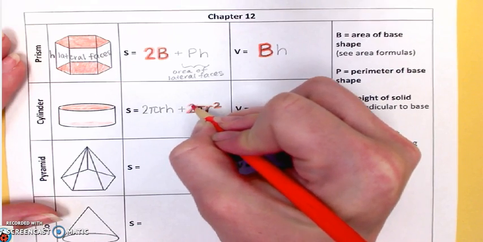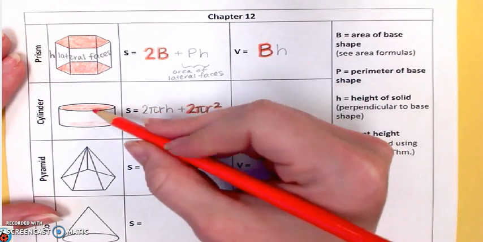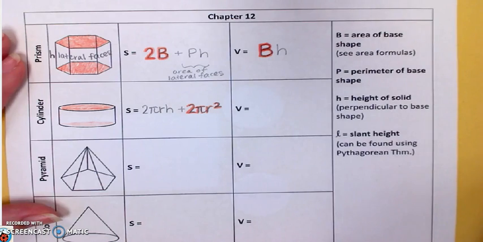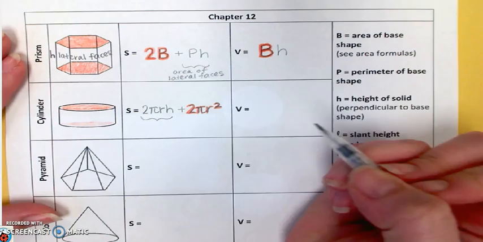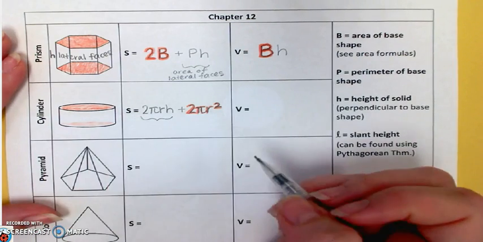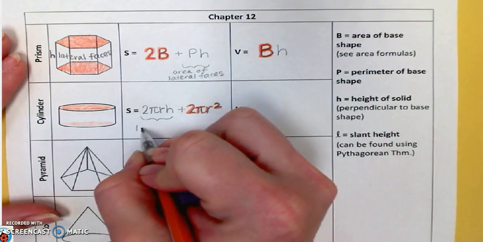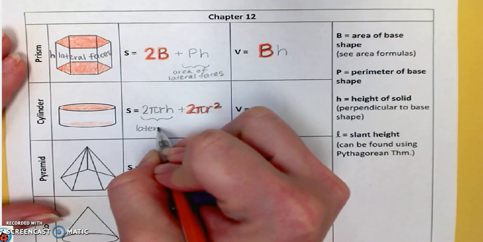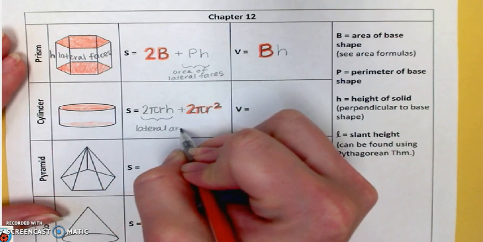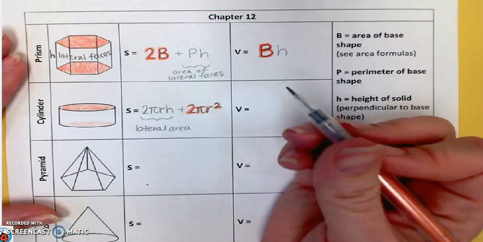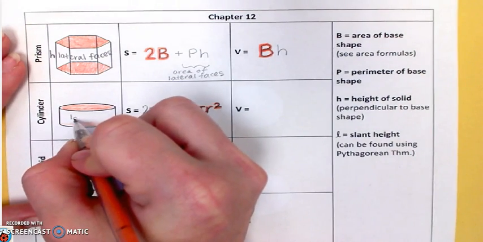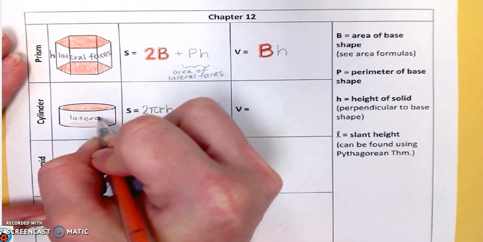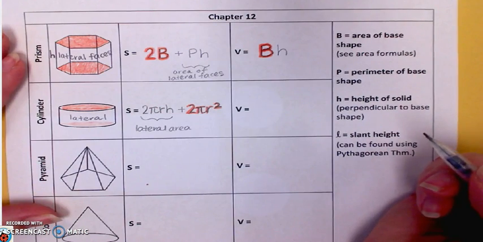That's where that 2 came from, because there are 2 pi r squareds, the top one and the bottom one. And so then I bet you can guess what this 2 pi r h is. That's the wraparound rectangle, so that is the lateral area. I can't really say that it's lateral faces because it's not so flat when you wrap it around, but definitely the side is still considered to be the lateral area.